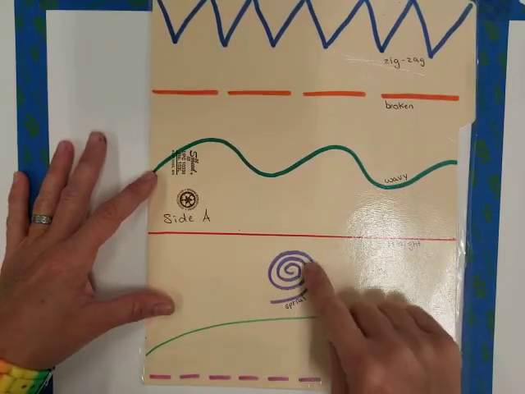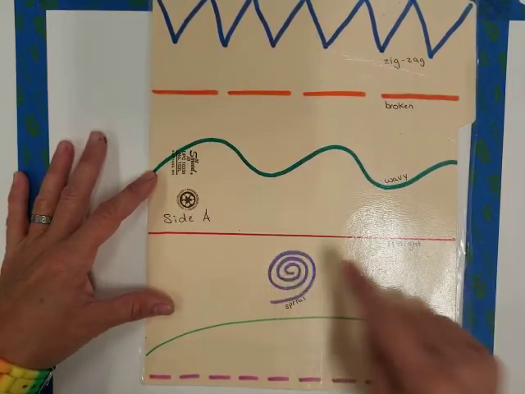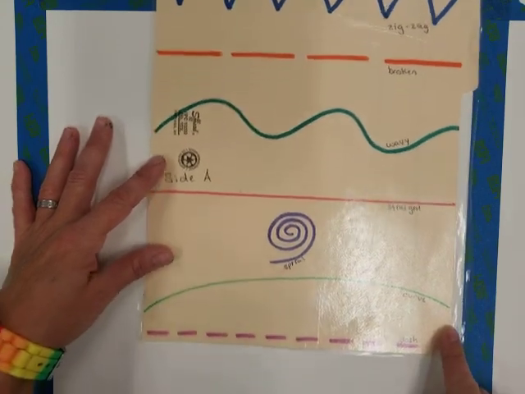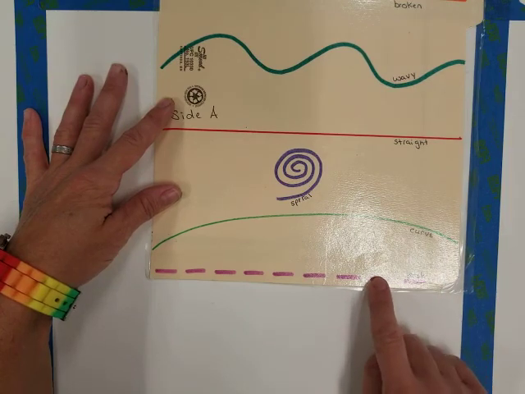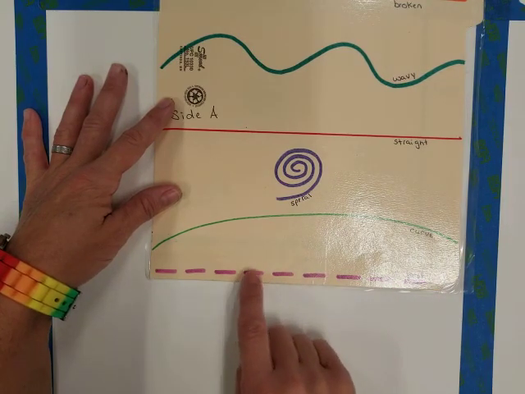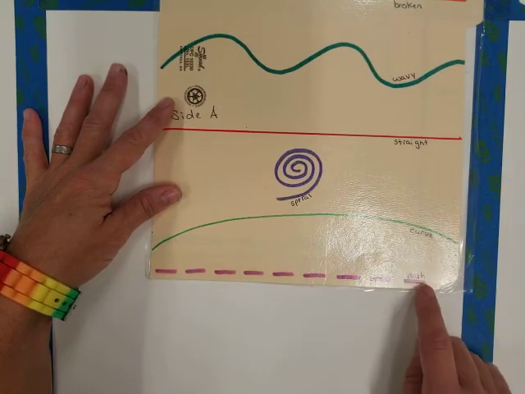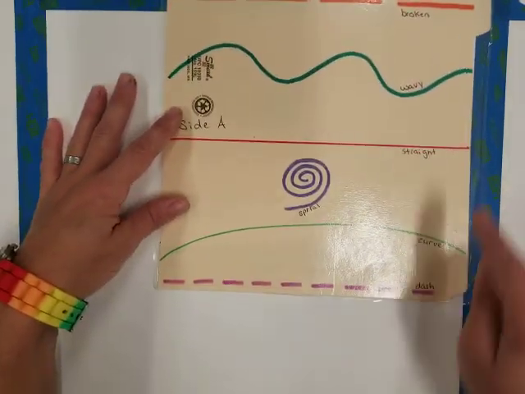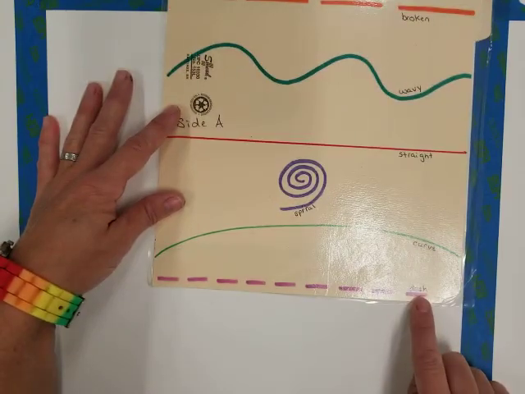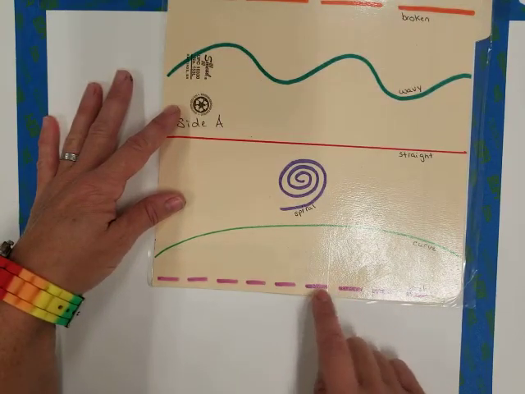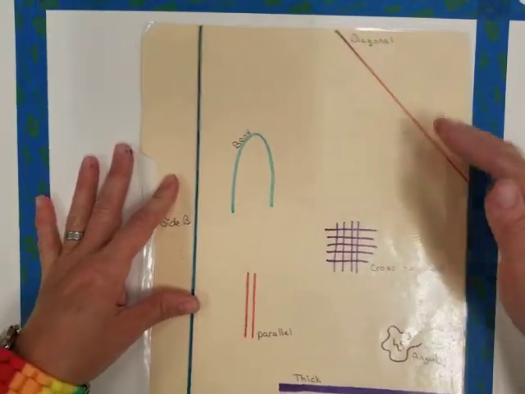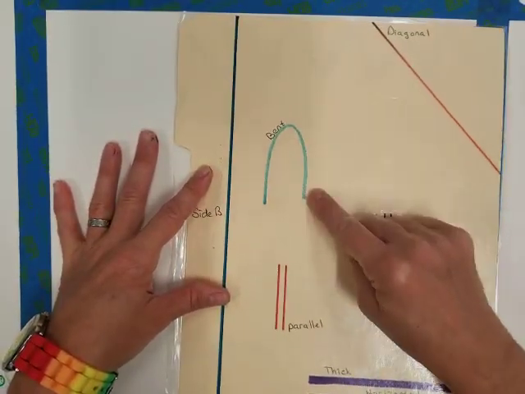Then we have a spiral, which is like a snail. Then we have a curve, which is like a hill. And then we have dash. And dash is not the Incredibles dash, but it's a small little dash. It's kind of like a broken dash, a broken line, except it's a smaller line and it's called a dash. We also have diagonal. We have a bent.